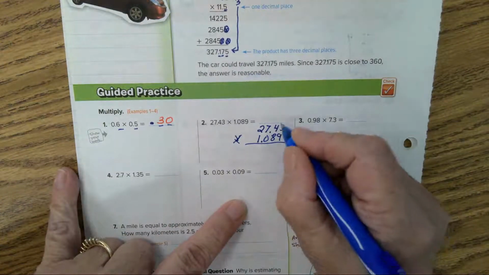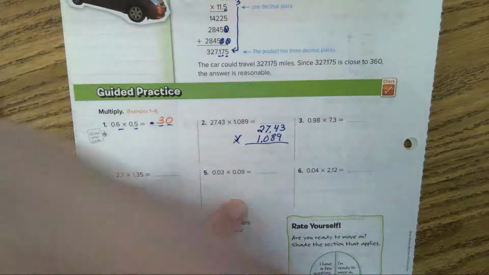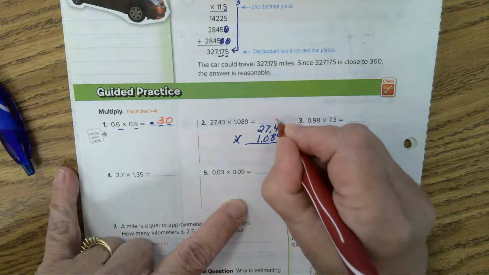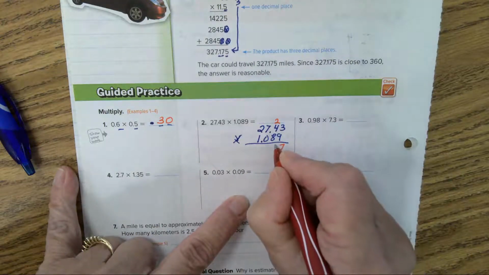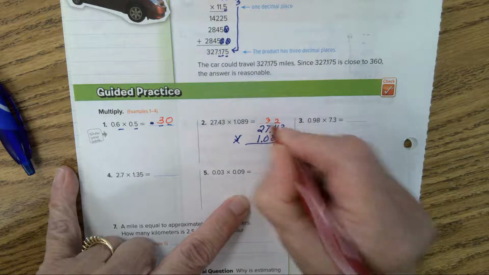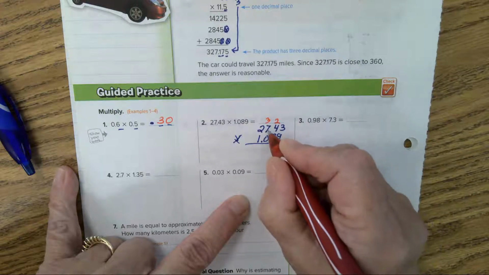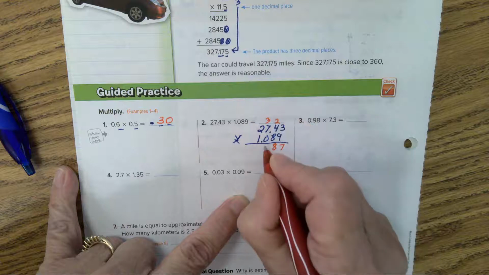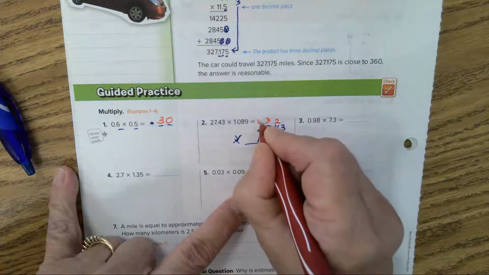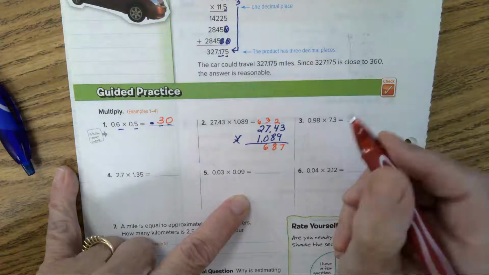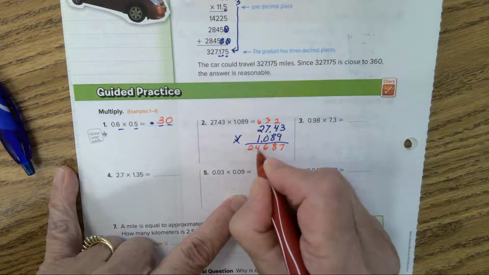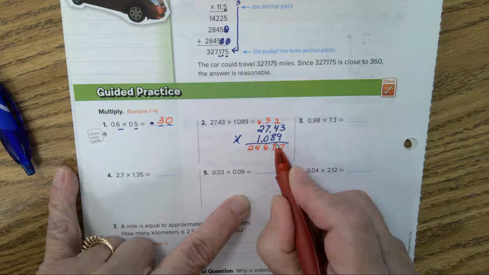9 times 3 is 27. Put down a 7, carry a 2. 9 times 4 is 36, plus 2 is 38. Put down an 8, carry a 3. 9 times 7 is 63, plus 3 is 66. Put down a 6, carry a 6. 9 times 2 is 18, plus 6 is 24. Multiply by the 8.